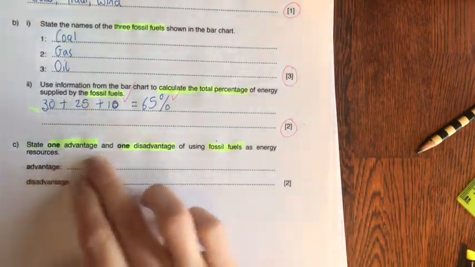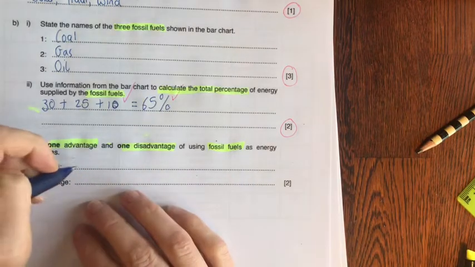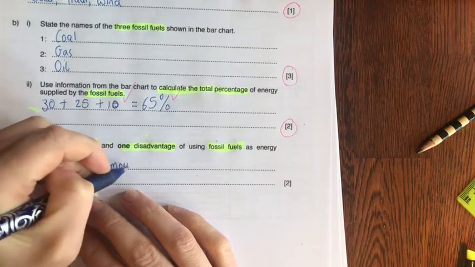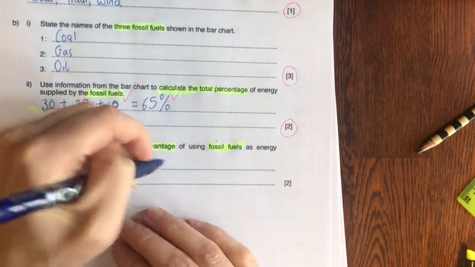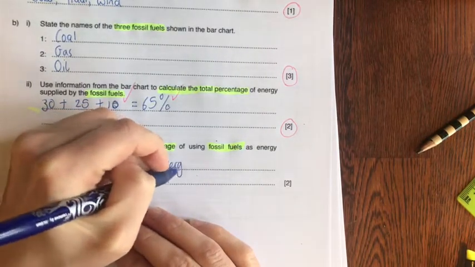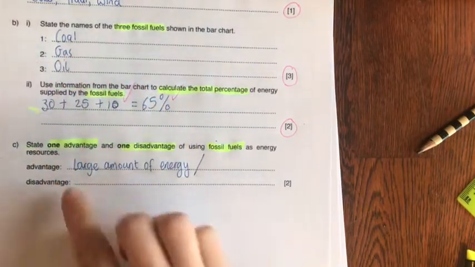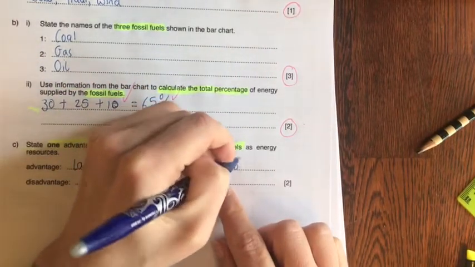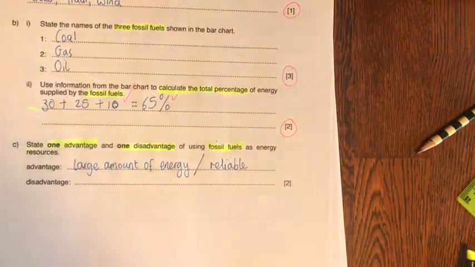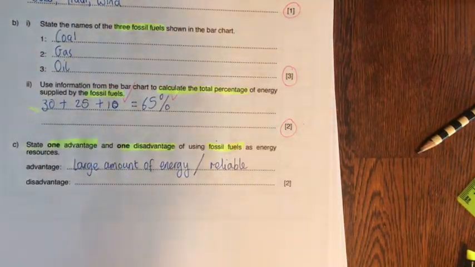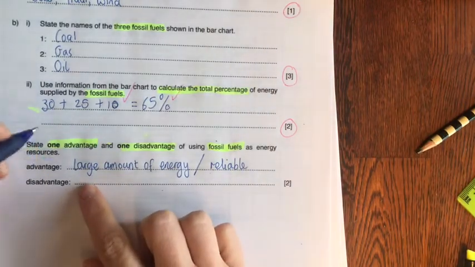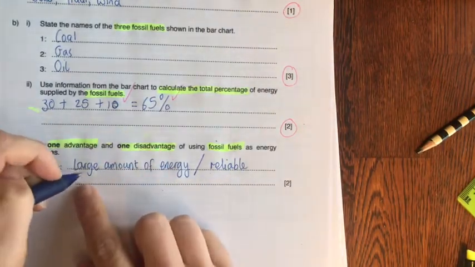So when you use a fossil fuel, you produce a large amount of energy. And another really obvious one is it's really reliable, because you've got a reliable source of coal or oil or gas. A disadvantage is obviously that they are running out, they are non-renewable.